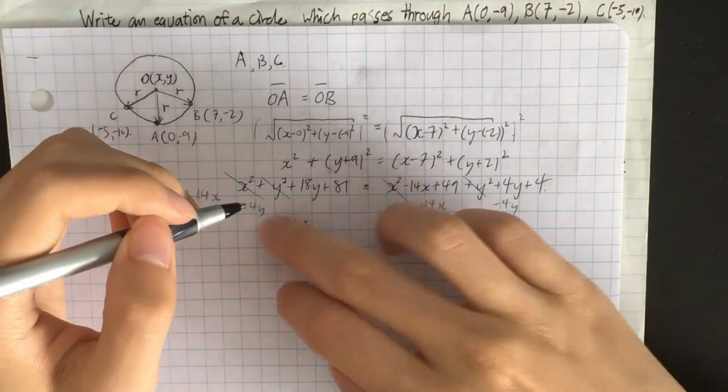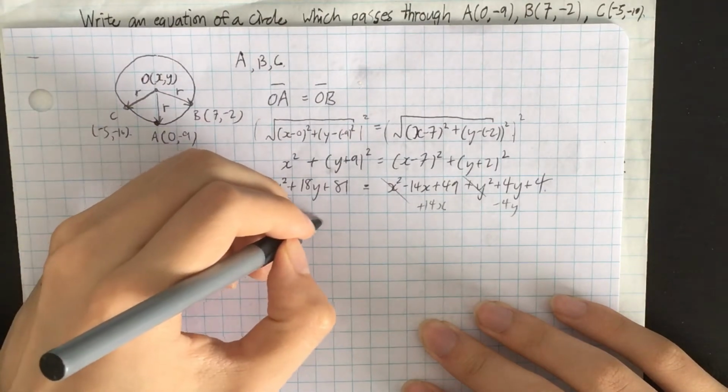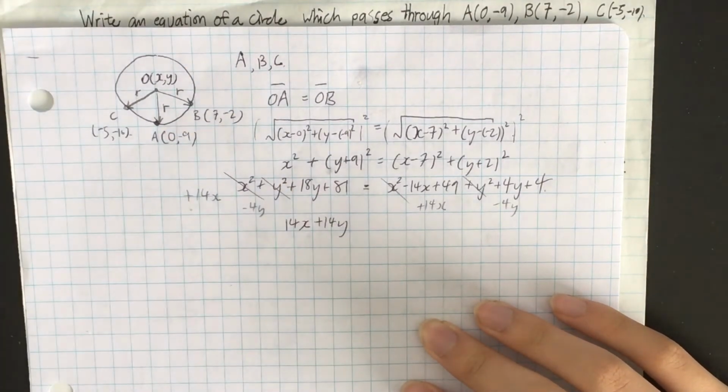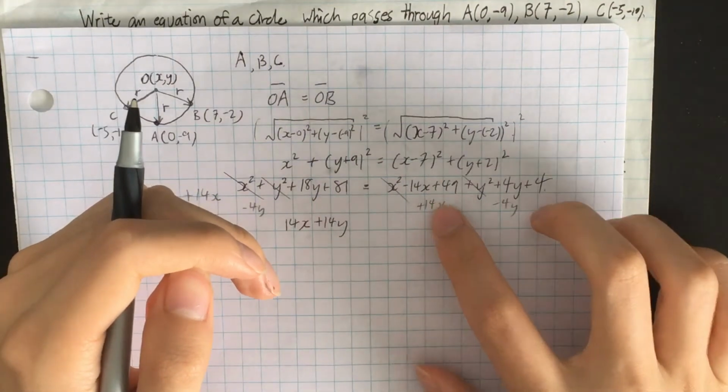Now 18 minus 4 is going to be 14, so plus 14y. And we actually need to add these up first.